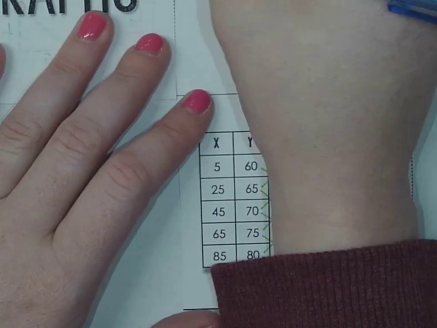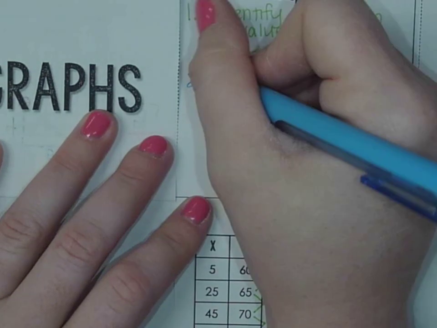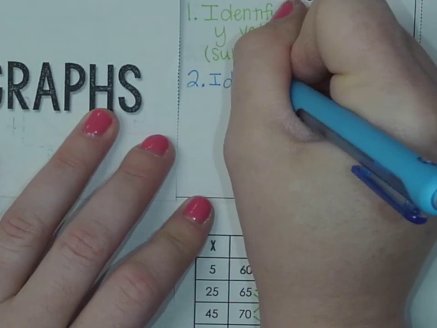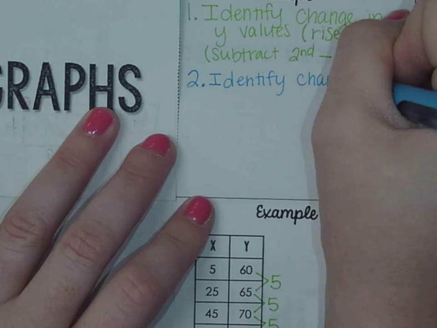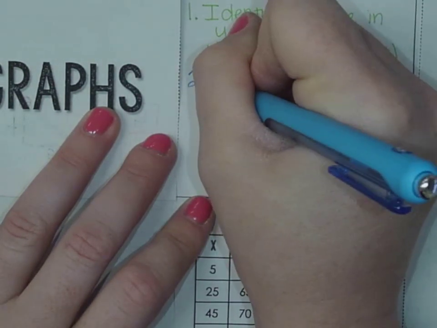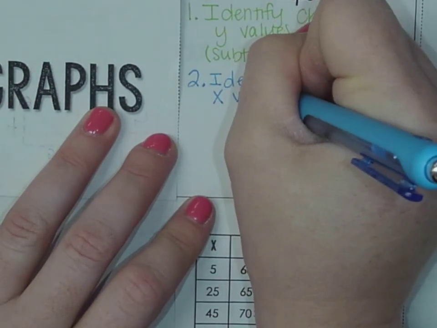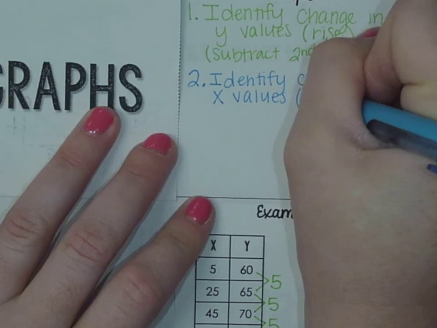Then you want to identify change in x values, which would be the run.